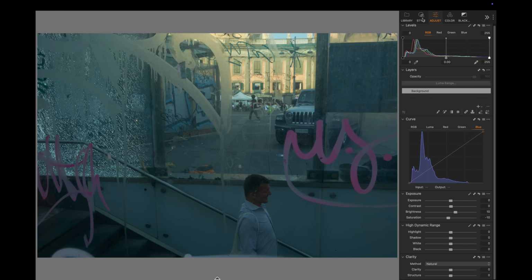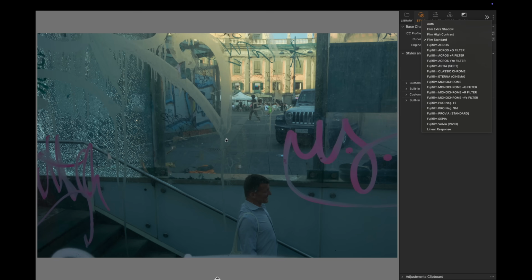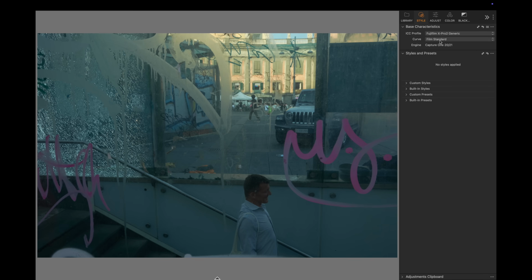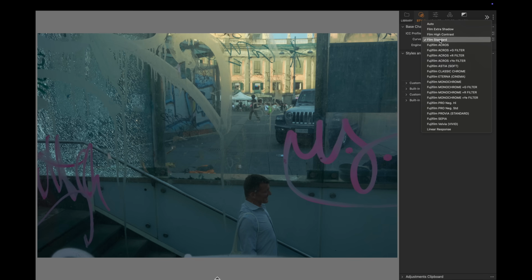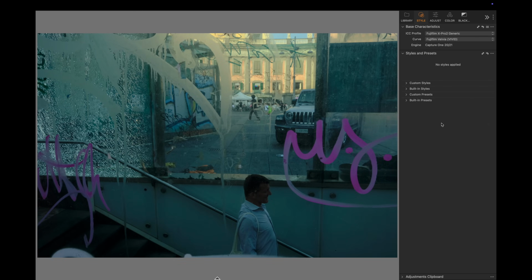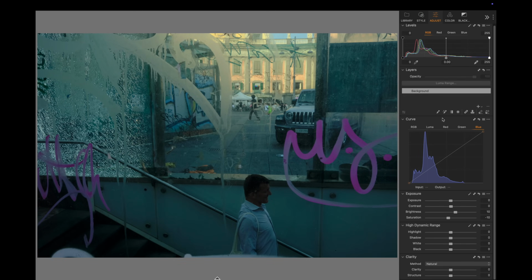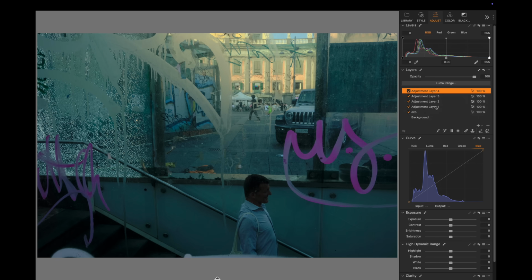So again, I think selecting this one, the exposure is fine. For this image, I already know what I like. It's gonna be Velvia. Velvia really does a great job with this image. And now I'm gonna go to the background and do the same. Exposure, dodge, burn, clarity, then style.